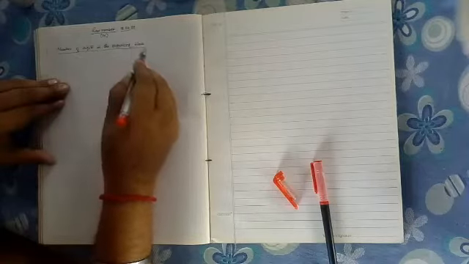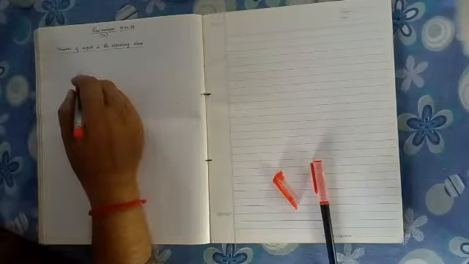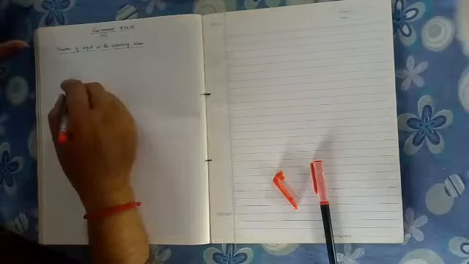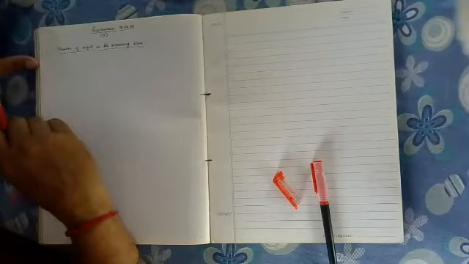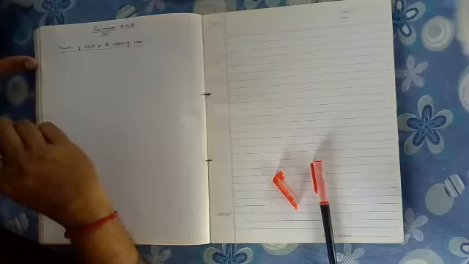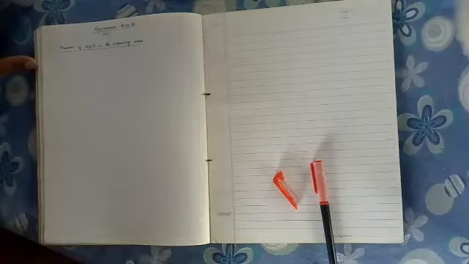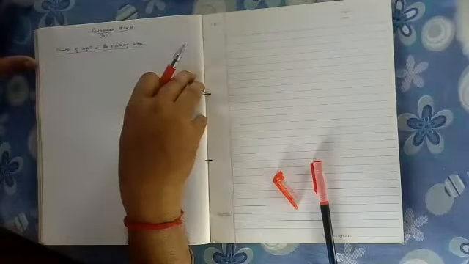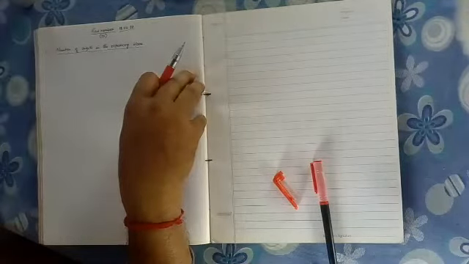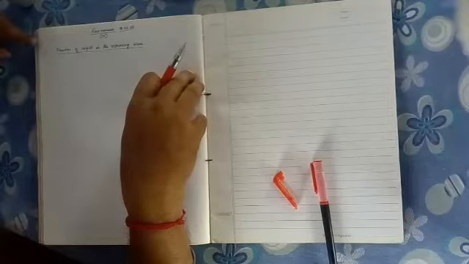Now, number of digits in the repeating block: as discussed earlier, rational numbers are of two types: terminating decimal and non-terminating repeating decimal.